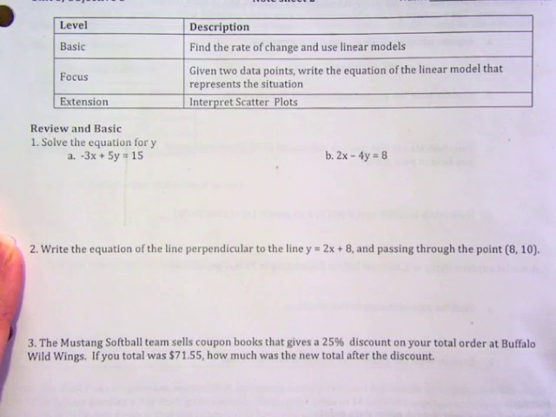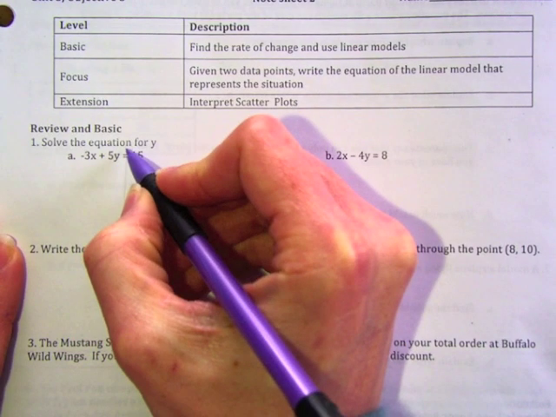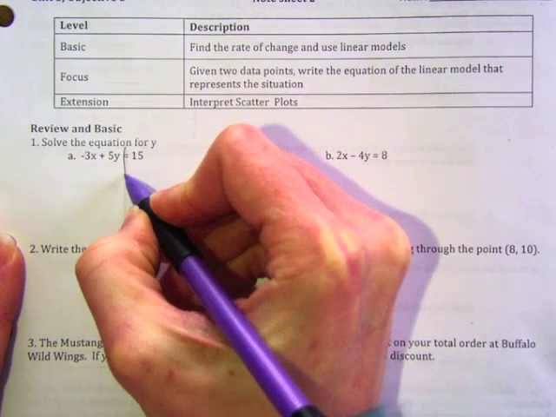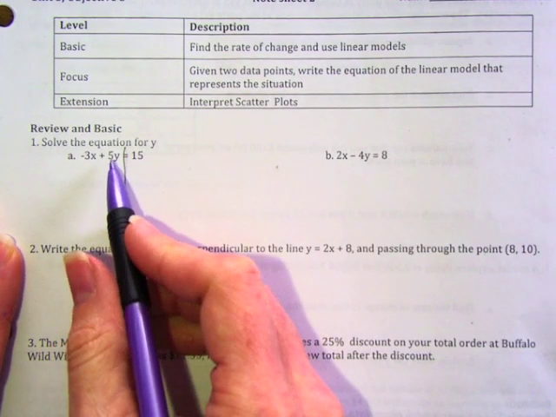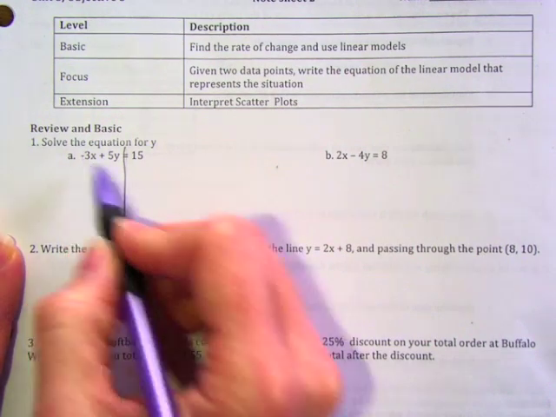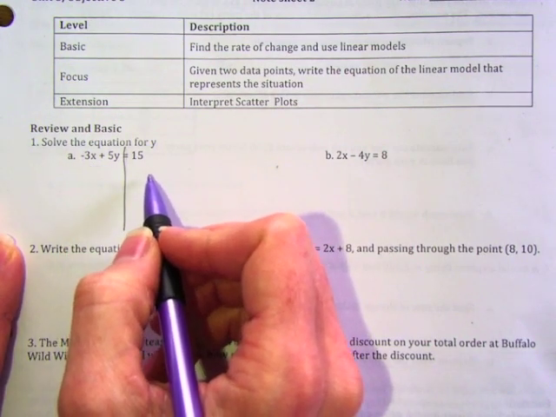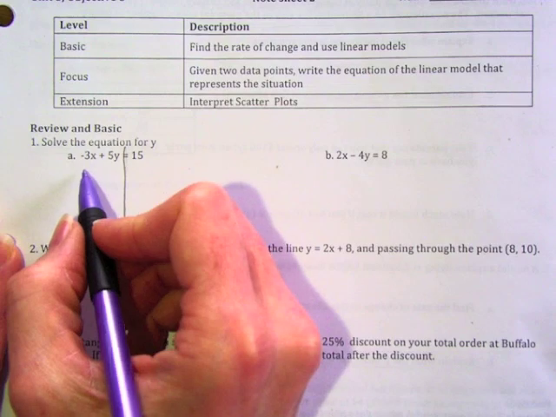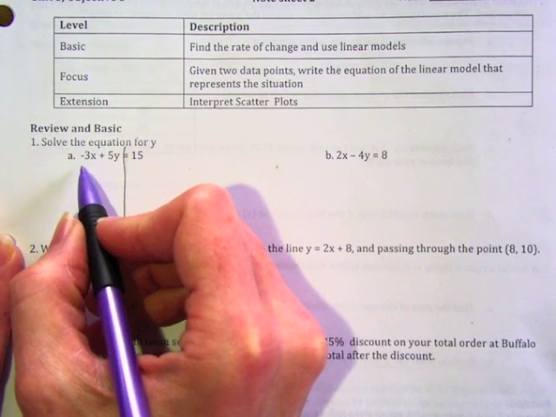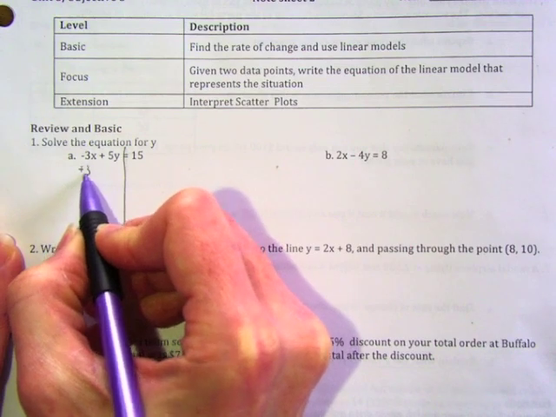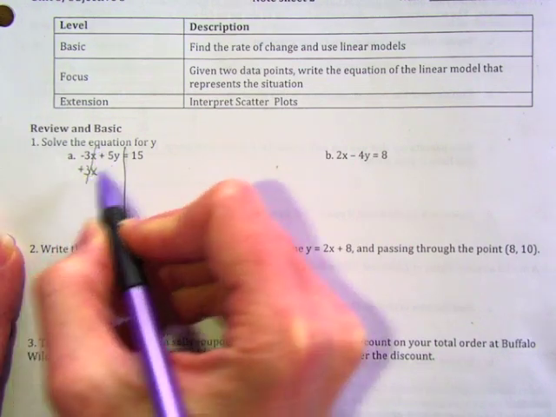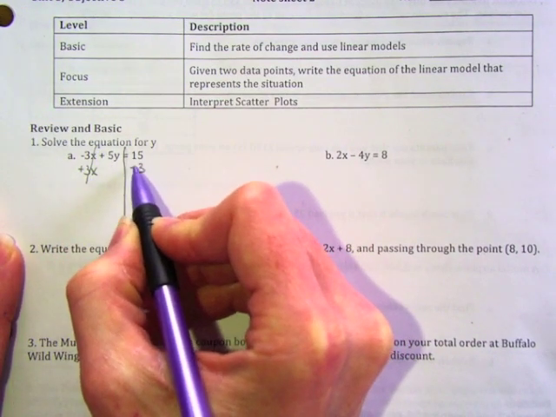The first review problem asks us to solve for y. So we have an equation that we want to solve, so we're going to separate our two sides, remembering to do the same thing to both sides. The first thing we need to do is to move this x term to the other side. Remember, we undo addition and subtraction first, and so moving that whole term is done by addition or subtraction. We have a negative 3x. To undo that, we need to add 3x. That would give us 0 on this side. And so we do need to do that on the other side as well.